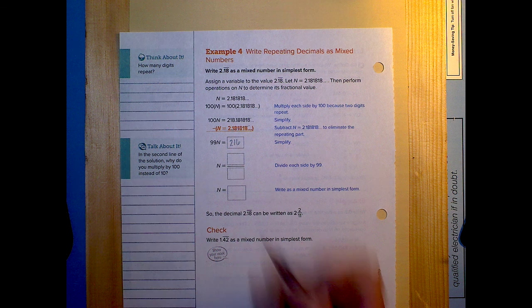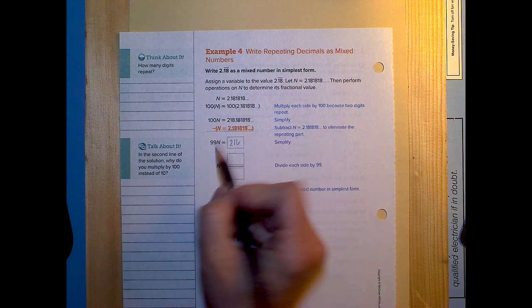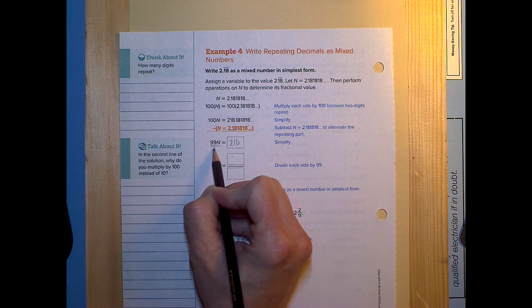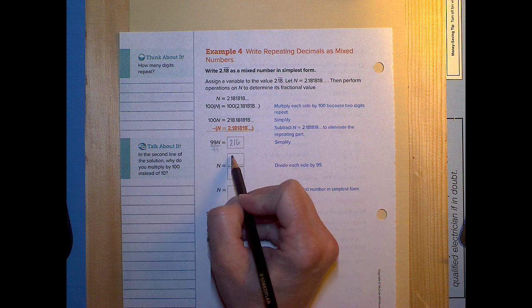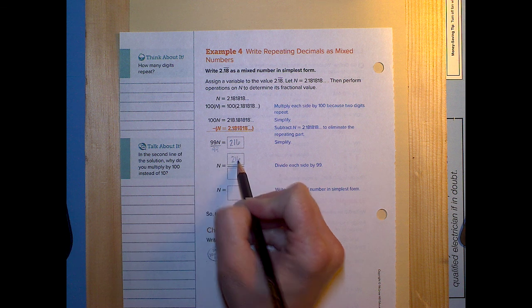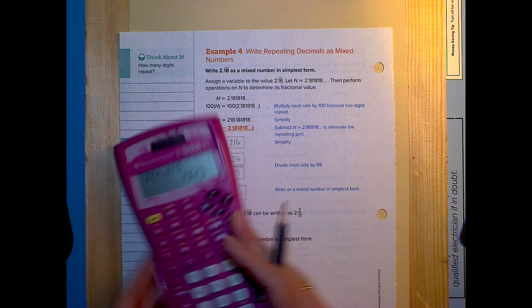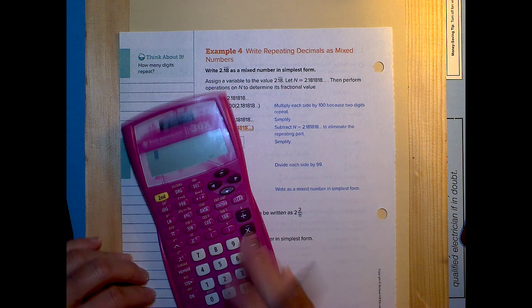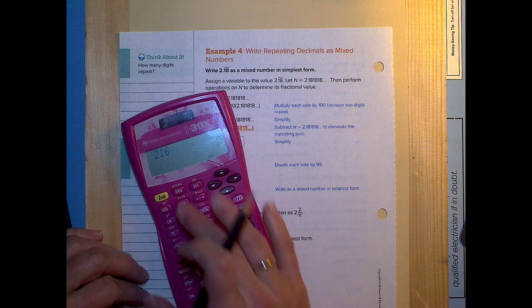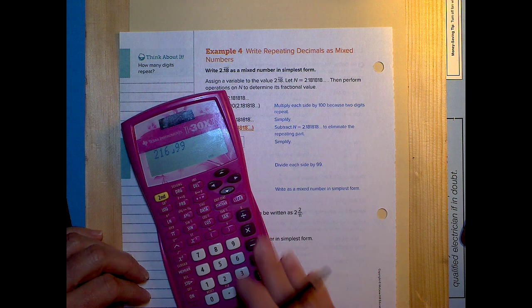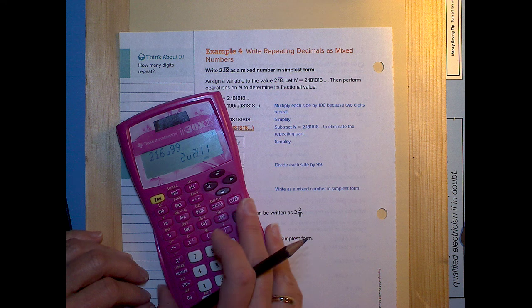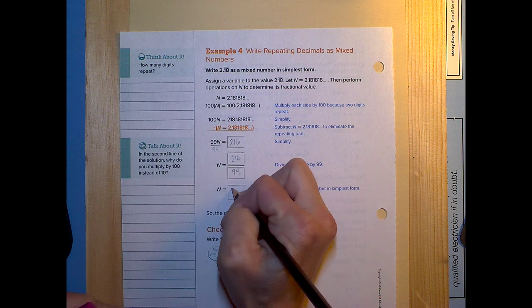I'm going to divide everything by 99. Okay, we divide by the coefficient, so 99 there. We have 216 divided by 99. And if I go to simplify this, I have 216 over 99. I get 2 and 2/11.